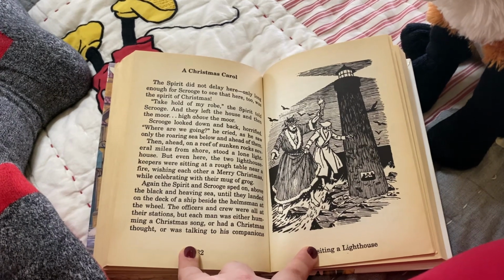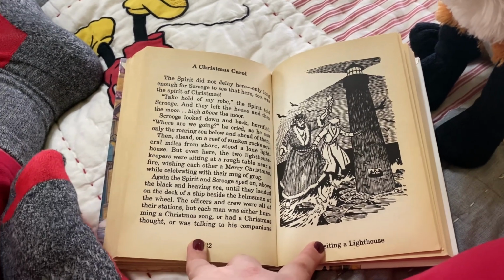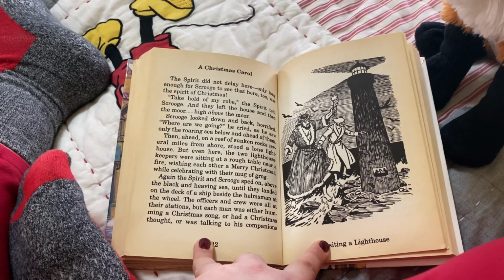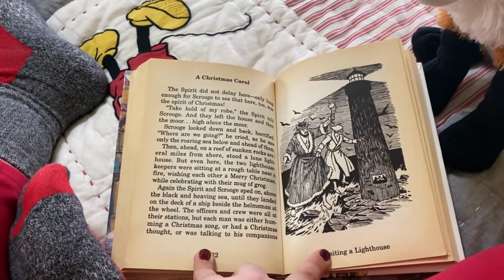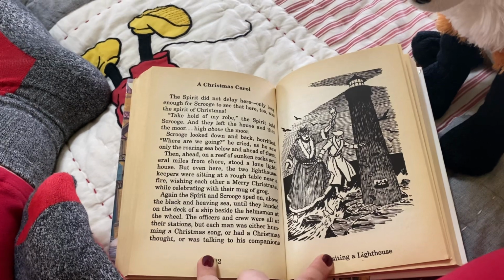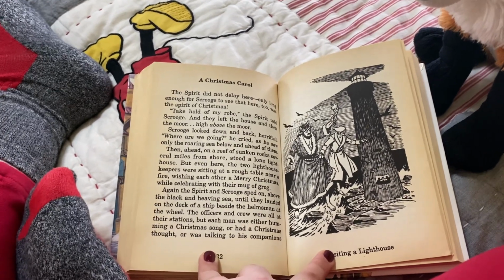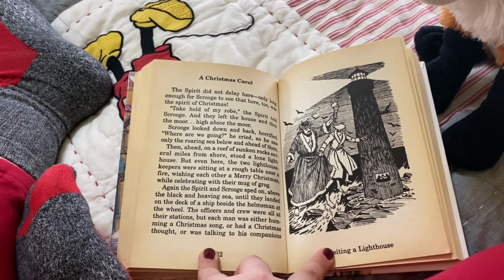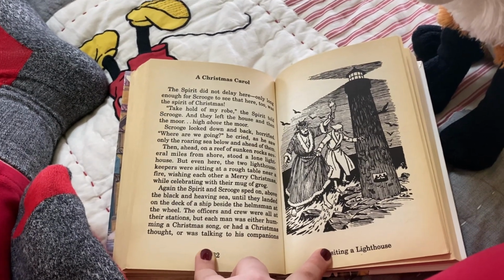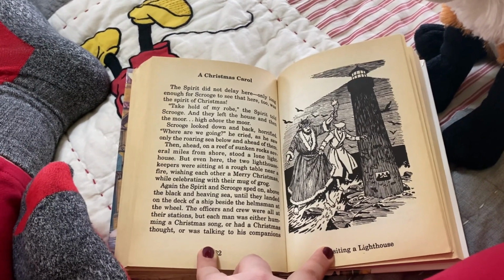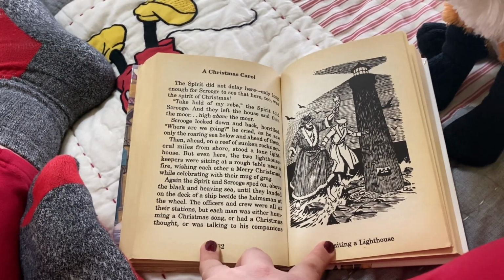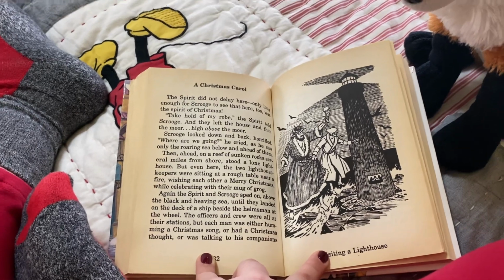He saw only roaring seas below, ahead of them a reef of rocks, sailing to the shore, and sailing to a lighthouse, keepers sitting there celebrating Merry Christmas. Again the spirit soared above the black and heaving seas, and landed on the deck of a ship beside the helmsman at the wheel, offering the crew good wishes.